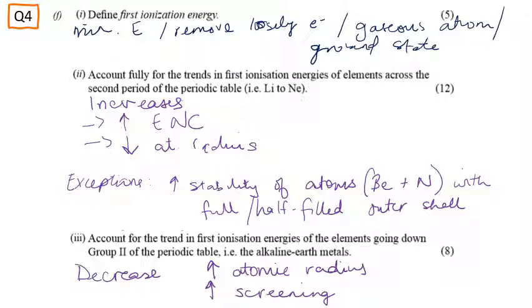So there's an extra shell added each time you go down the group, meaning that there's more electrons closer to the nucleus that are shielding or blocking the positive attraction that the nucleus has. Now, instead of saying increased screening effect, you could also word that as decreased effective nuclear charge. And those mean the same thing, that the outer shell electrons have less of an attraction to the protons in the nucleus because they're shielded from it.